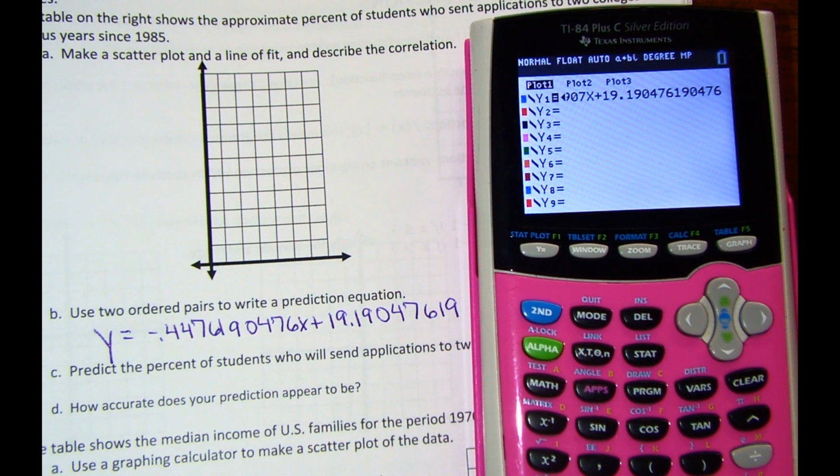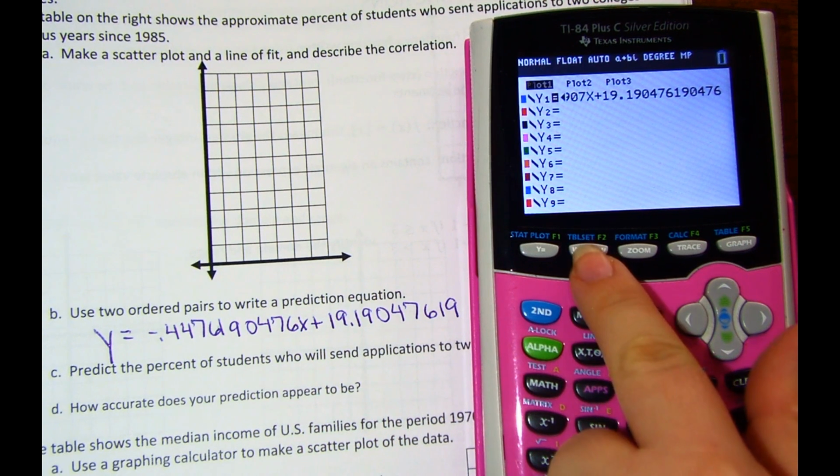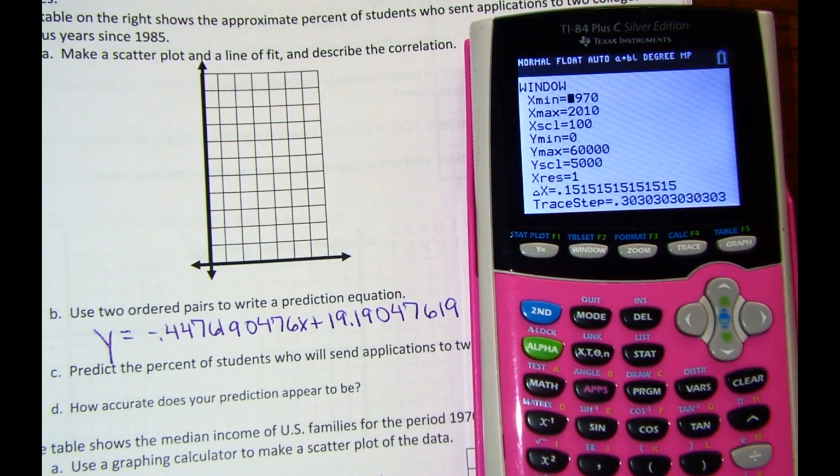So if you want to look at a graph and see how well our line actually fits our data, you need to make sure you go to Window. You need to adjust your window to match what our data has. Our X values for our data go anywhere from 0 to 15. So a minimum would be 0, and a good maximum might be 20. And you might tell it to count by 1s or 5s.